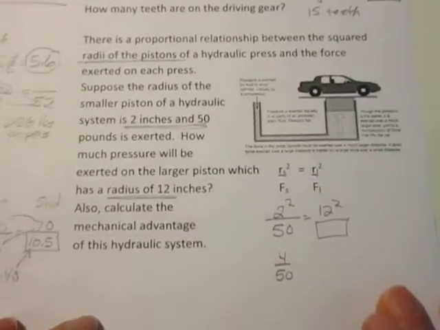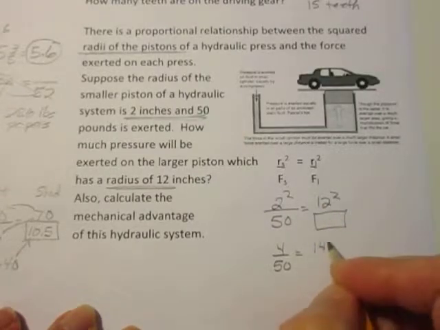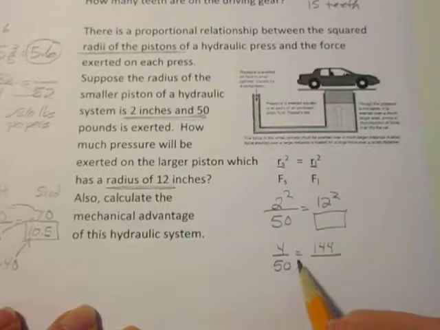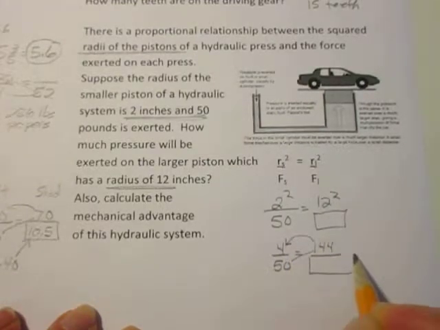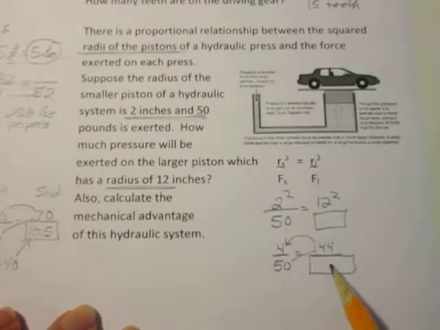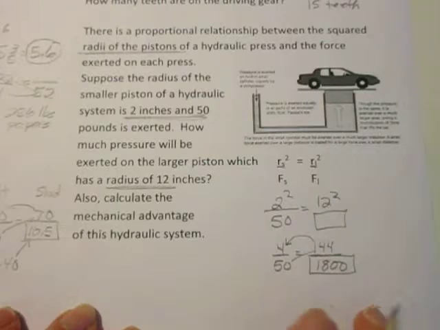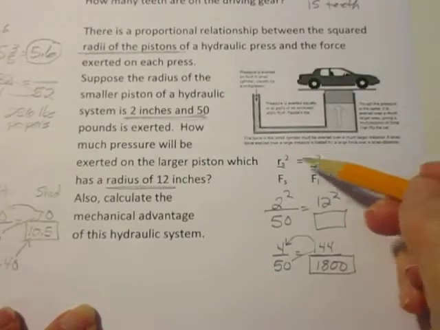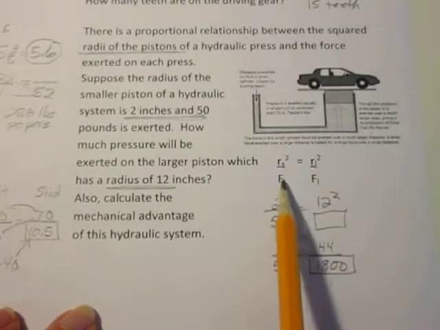Let me just slide this up so that you can see the entire problem. And then 12 squared is 144. So now we can cross multiply and divide to find out how much weight this hydraulic system can lift. So when we cross multiply and divide, we should come up with about 1,800 pounds. Okay, so that was using this special formula of looking at the radius squared over the force of each piston.